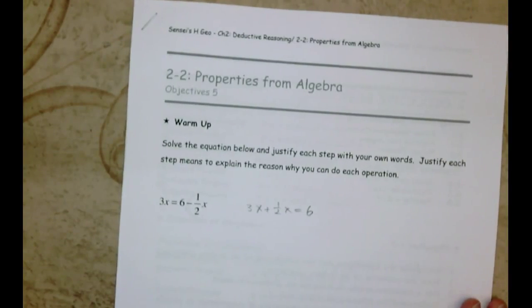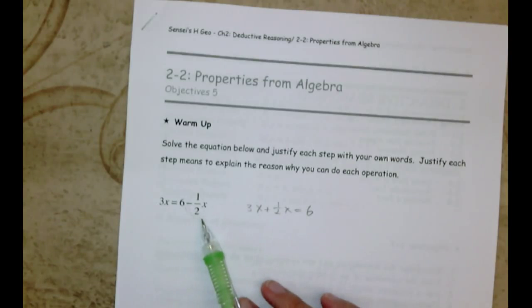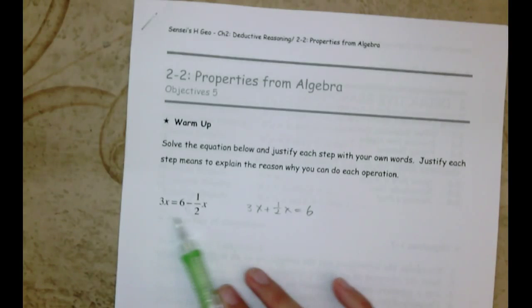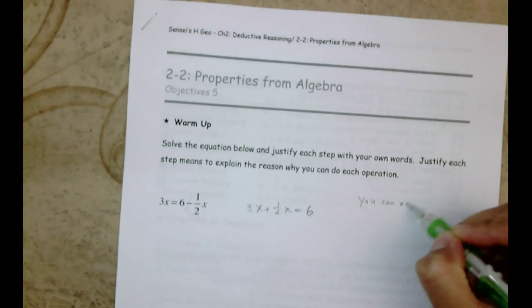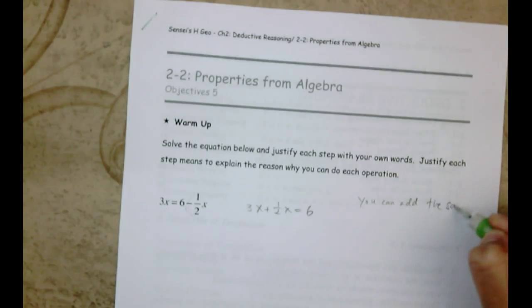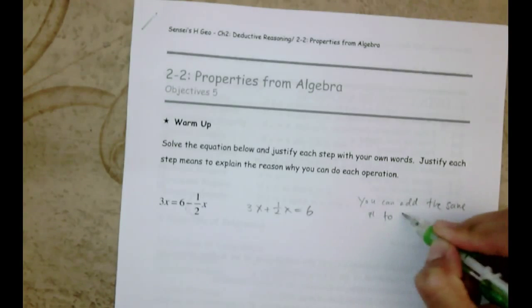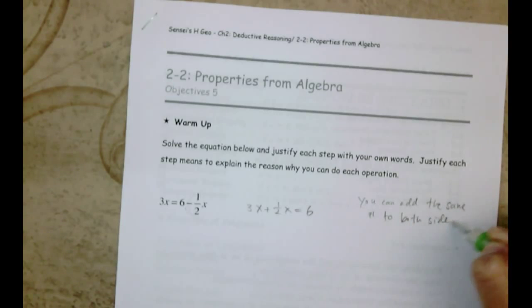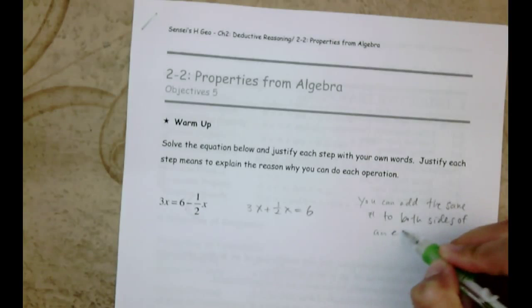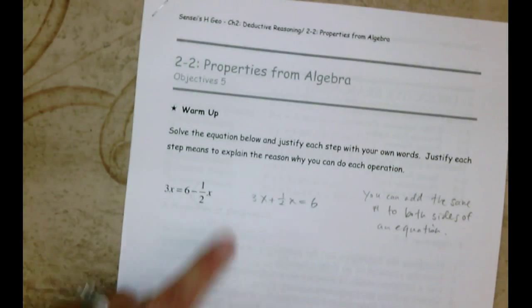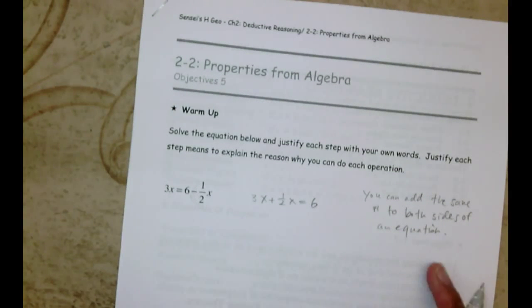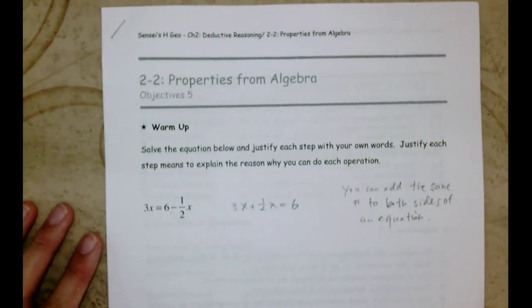Now, you know you can do this, but why can you? That's the question. What you did was add the 1/2 x on both sides of the equation, because you can add the same number to both sides of an equation. That's why you can do it, right? Okay, so I want you to do the rest of the steps and try to come up with your own words to justify each step. So stop the video here and do that and then come back, okay?